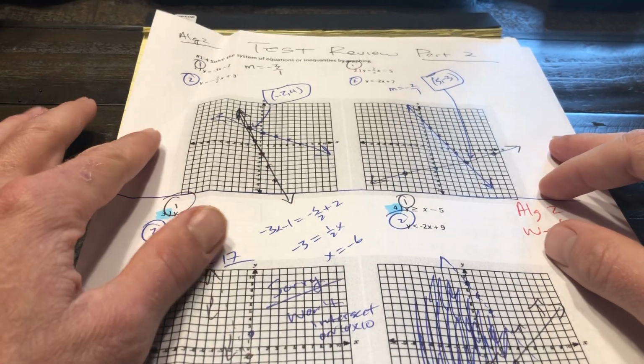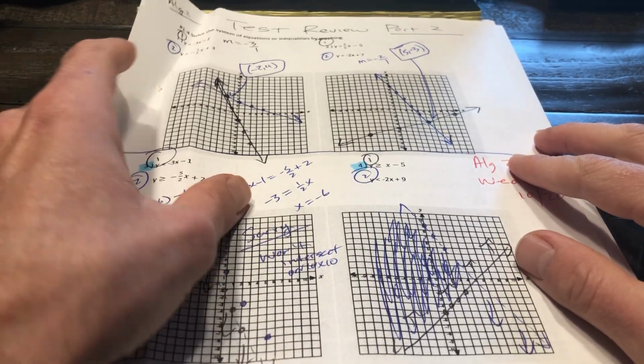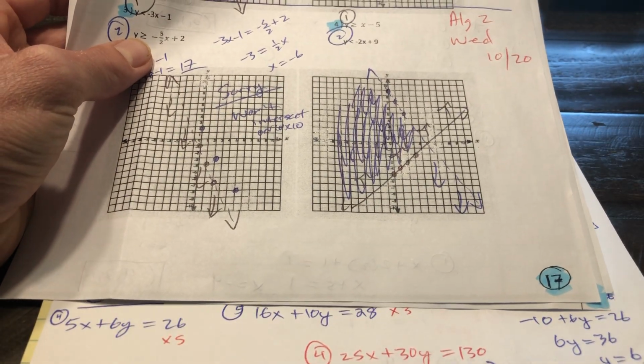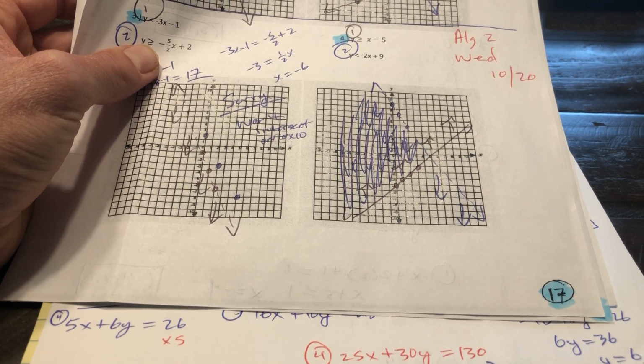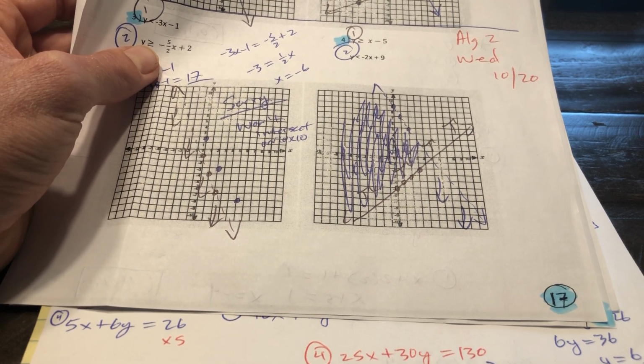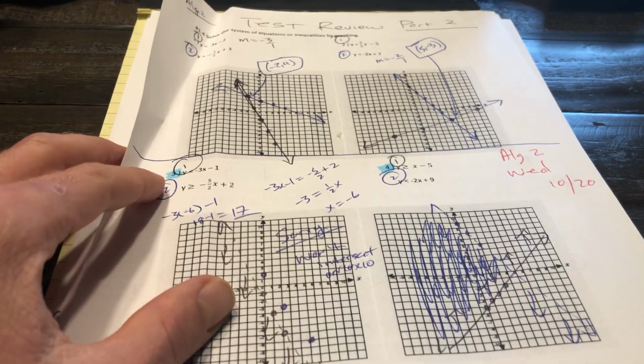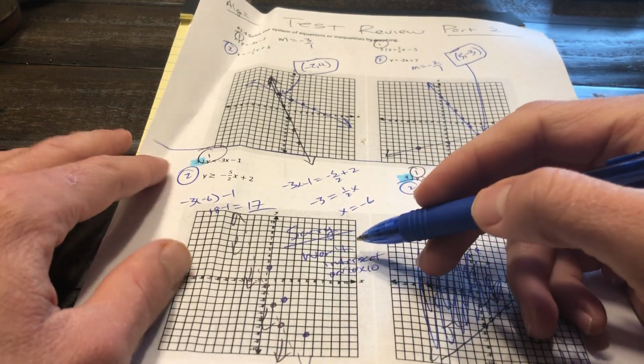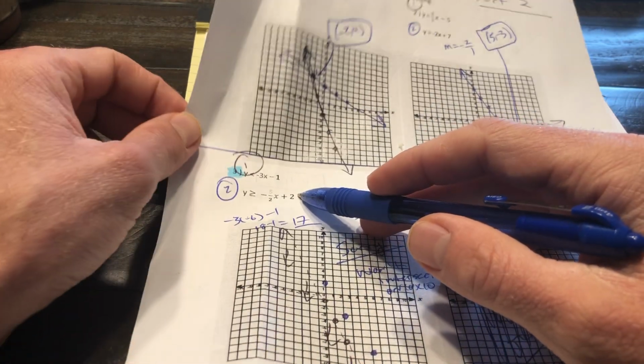All right, Algebra 2. Here we are in your Chapter 3, Part 1 game plan, which we are going to finish here by Thursday. So this is your video for Wednesday the 20th. We're on page 17. What I want you to do on page 17, number 3, is, there's a mistake. I need to change this. I think I finally did.